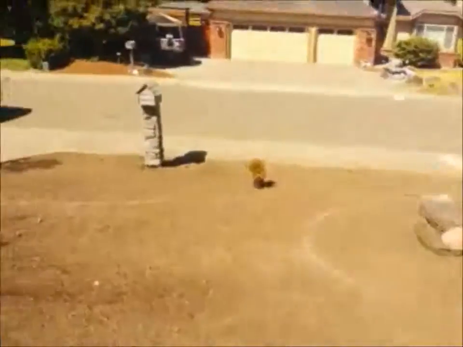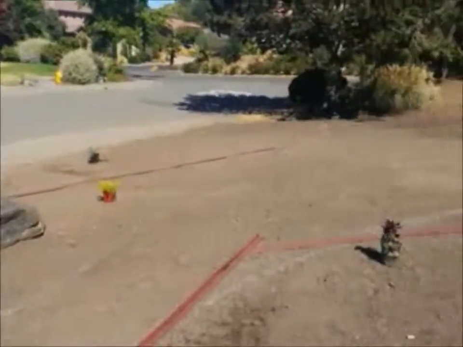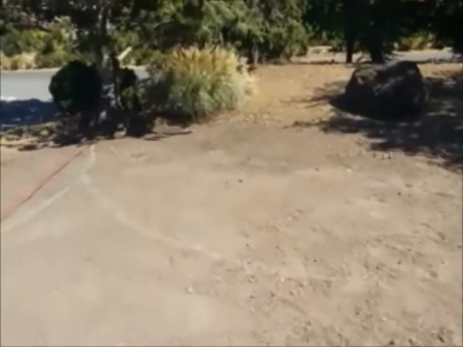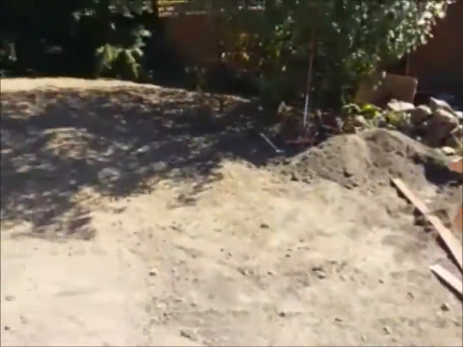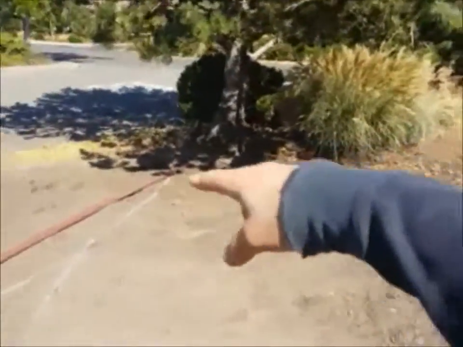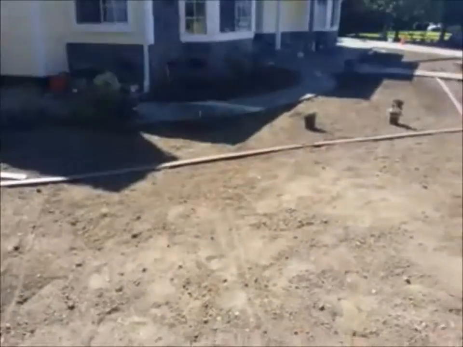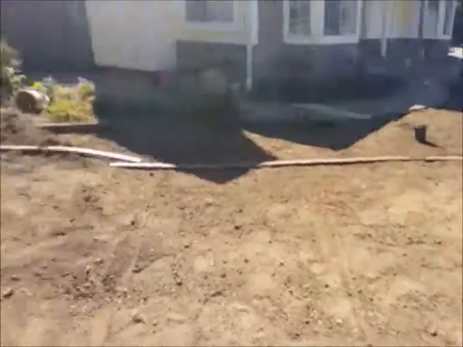And then these two rocks were already on site, so I just moved them. I moved this rock over here, and we had this concrete edging going all the way around what was this old lawn. And what we did with the grass is we stripped it all off using a sod cutter. We had this huge pile of grass.